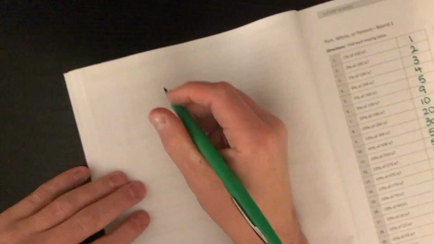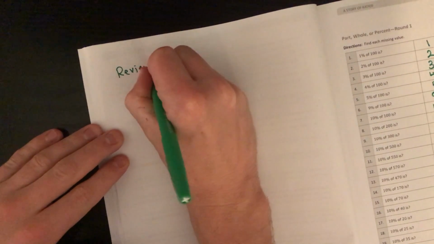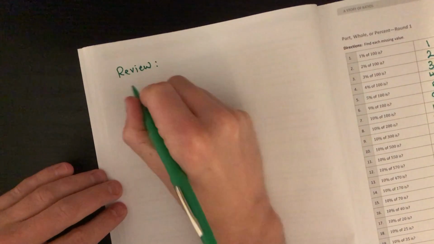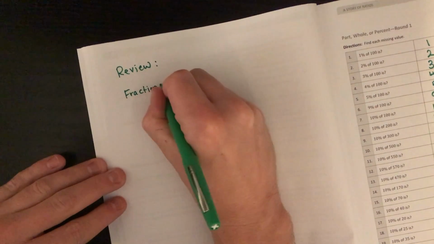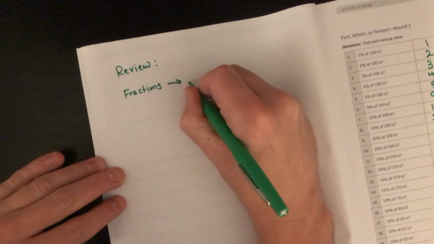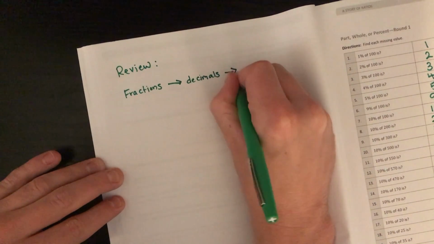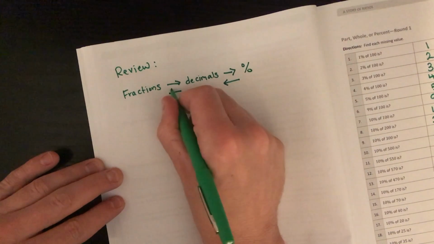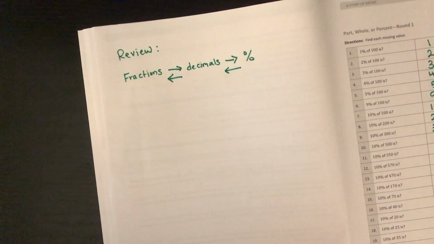So I just want to, on this blank page over here, write essentially what we have done this week, right? So we learned how to convert fractions to decimals to percents, and vice versa, right? We got to be able to go both directions. That's sort of the first key to being proficient in Module 4.